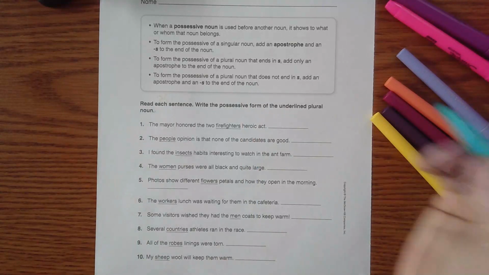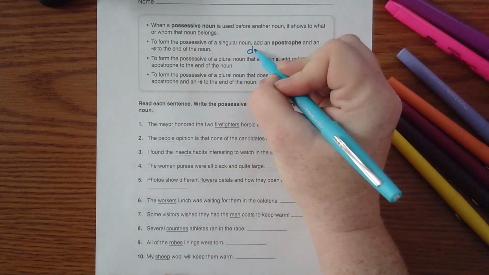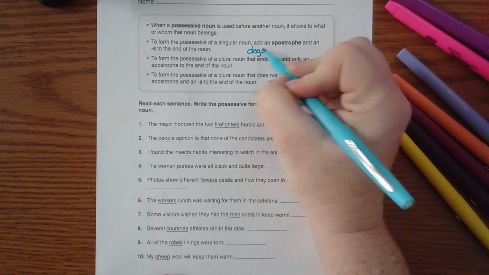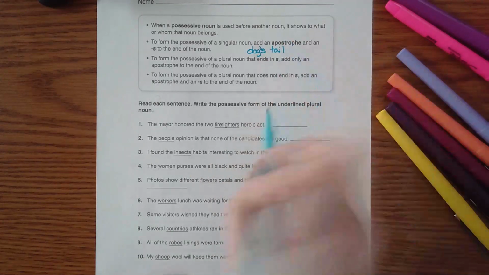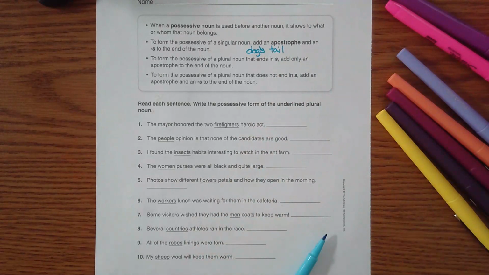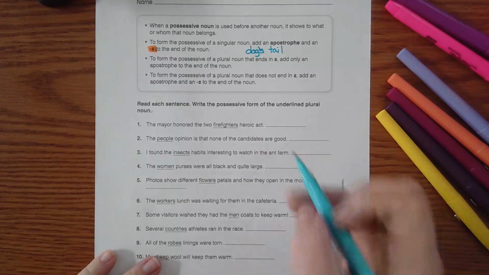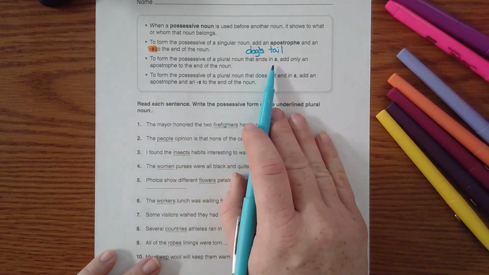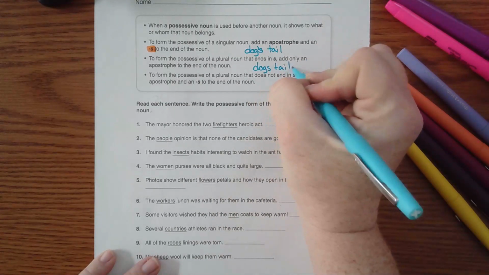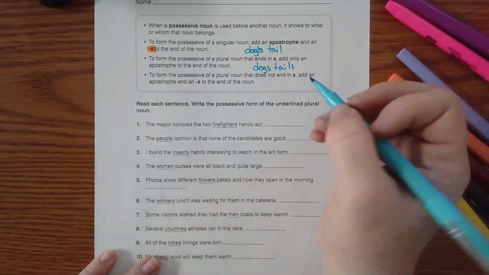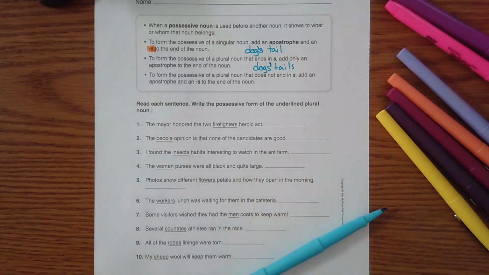Let's look at some examples. So I could say the dog's tail. That's one dog, so I would have apostrophe S. On the possessive of a plural noun that does end in S, so I could say dogs' tails, because there are multiple dogs, then I'm just going to add an apostrophe after the S. That's if there's more than one.